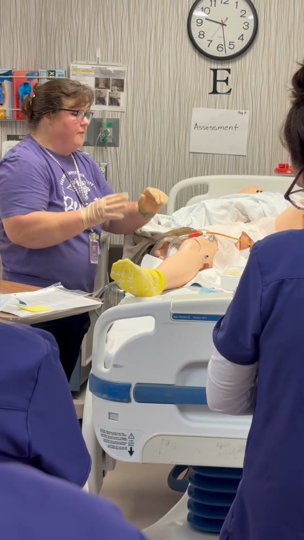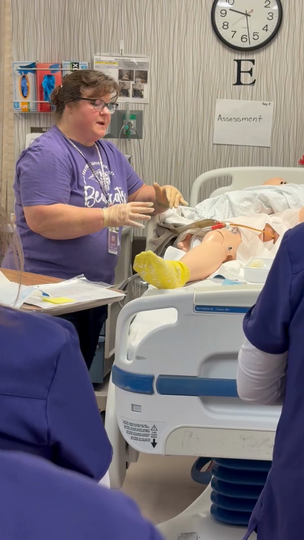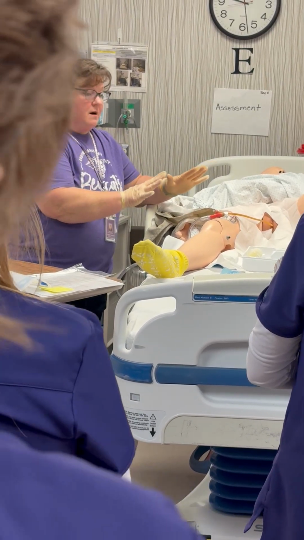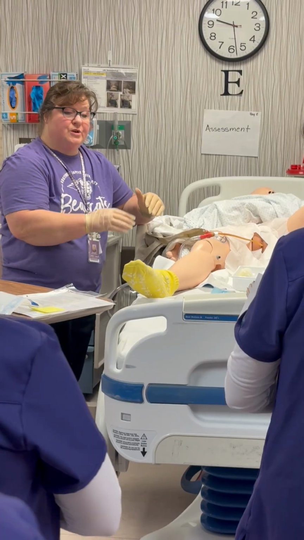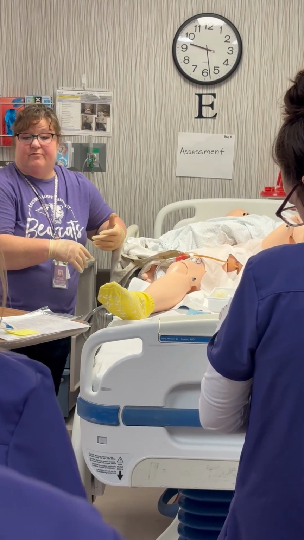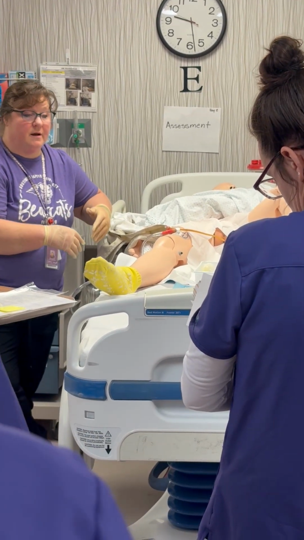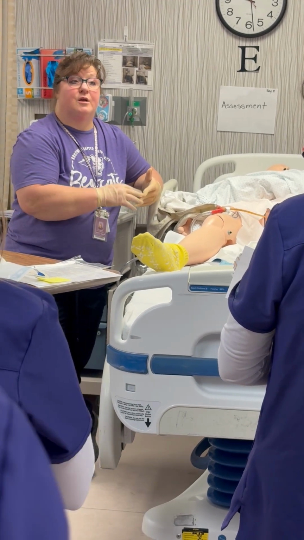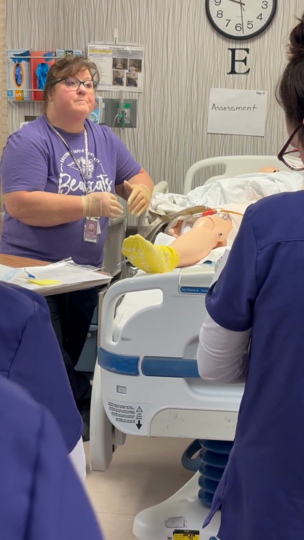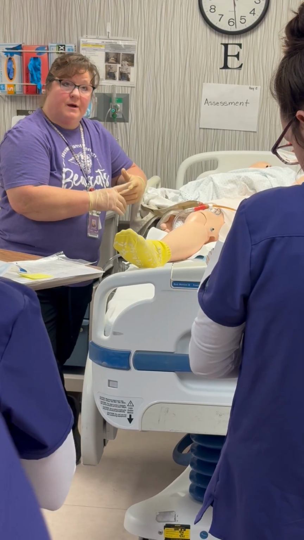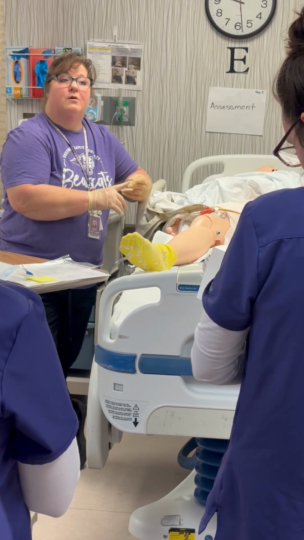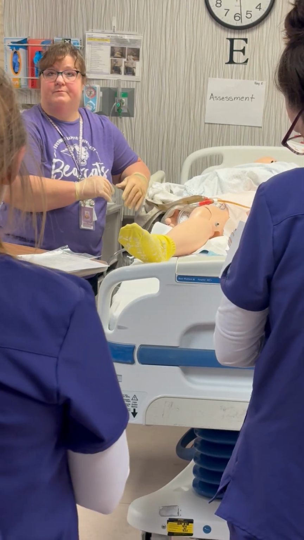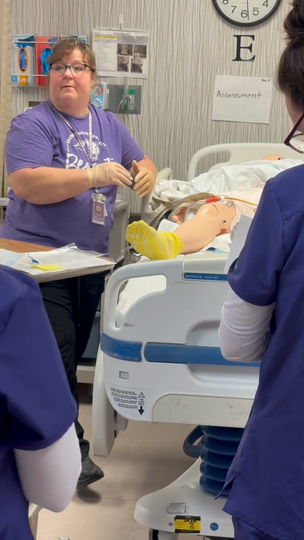When you do your checkoff, you're gonna leave everything in place because now you have to take it out, okay? So just leave it there, and make sure you say, okay, I'm gonna document it's a 16-French Foley catheter, patient tolerated it well. I got immediate return of clear yellow urine. You're gonna document that COCA, okay? All right, COCA is color, odor, clarity, and amount. Consistency or clarity, yeah, okay?